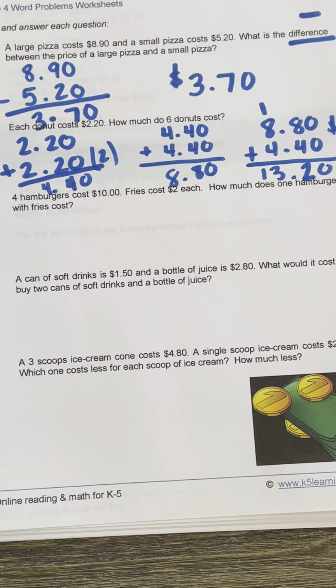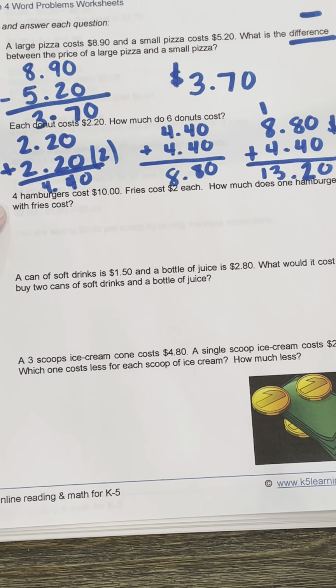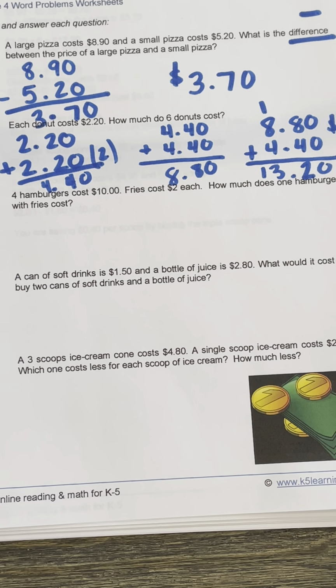So in this case, I'm going to start thinking about, well, what's the closest I can get to $10 with 4? So if I do 4 and I do $1 piece, that's $4. If I do $2, because that's 4 times 2, that's $8. And I have $2 left over.